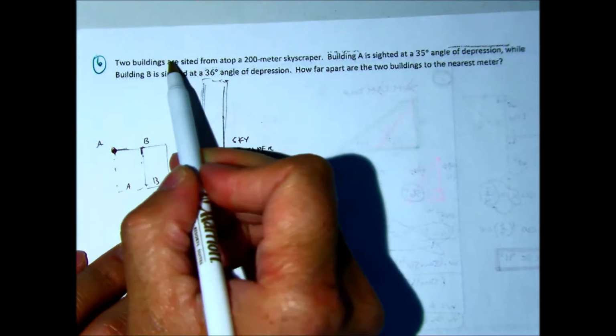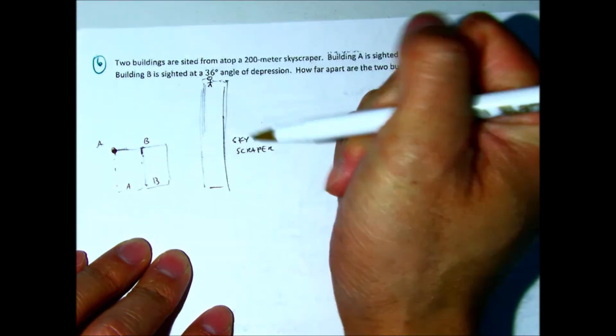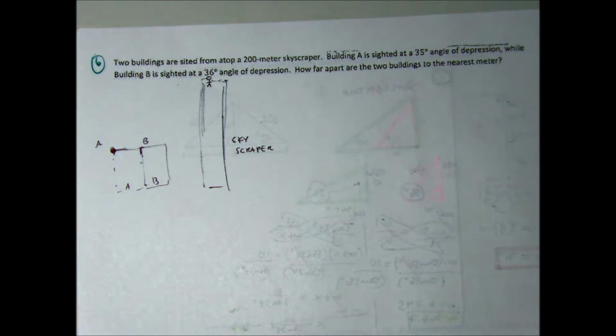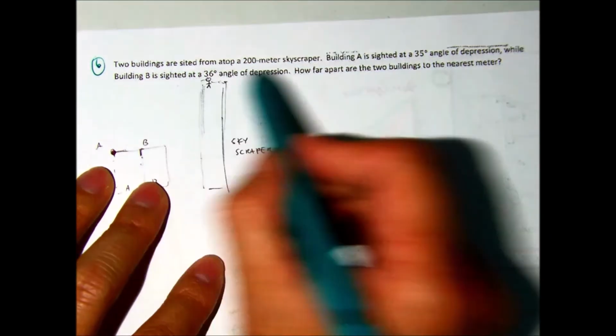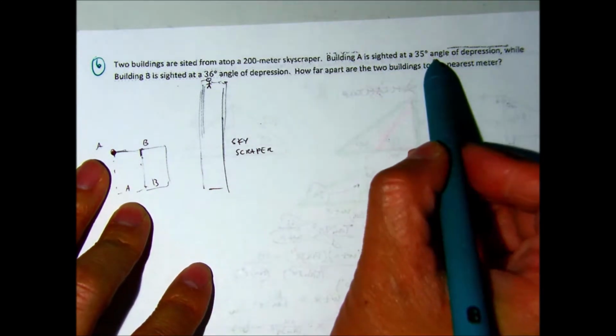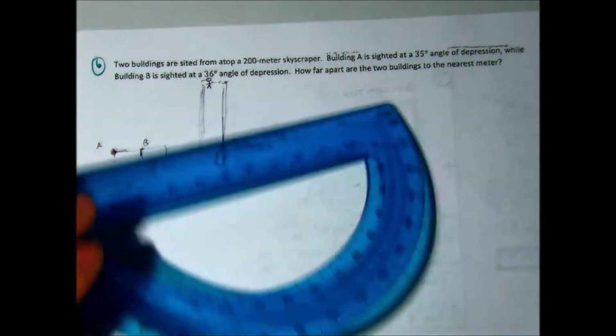Two buildings are sighted from on top. So there you are on top of the world, getting almost a perfect on that quiz. Building A is sighted at an angle of 35 degrees, a 35-degree angle of depression. So remember, you are drawing your line of sight.